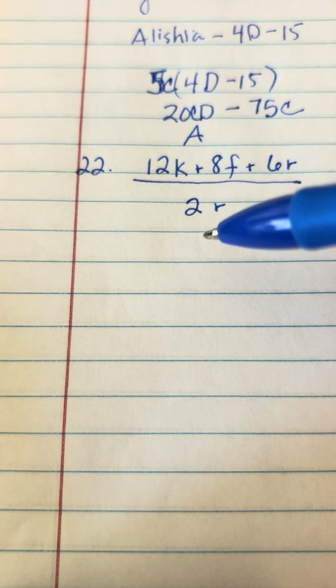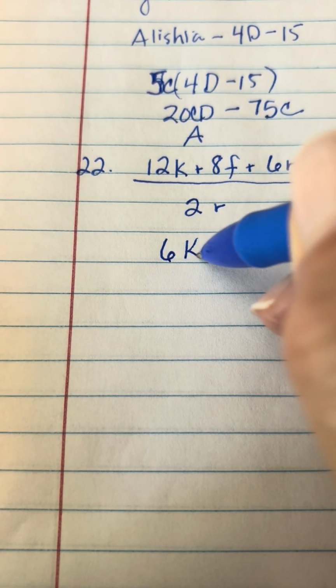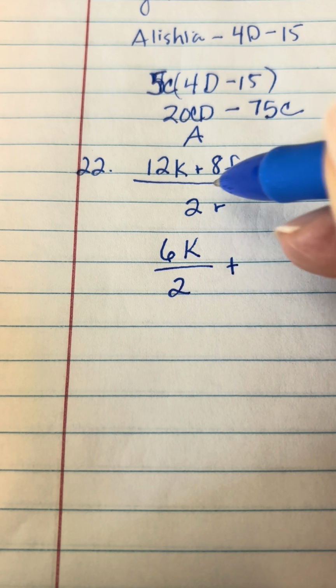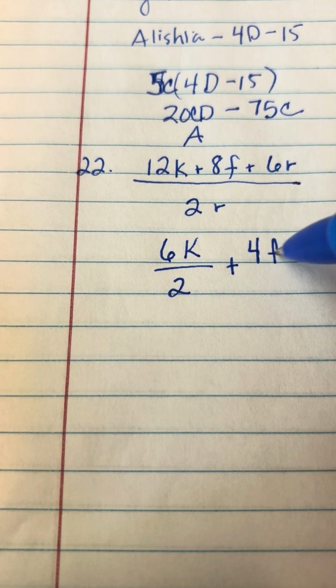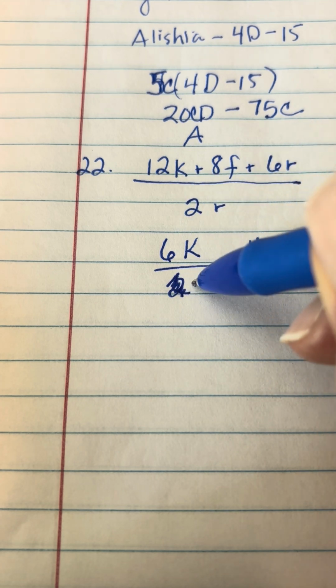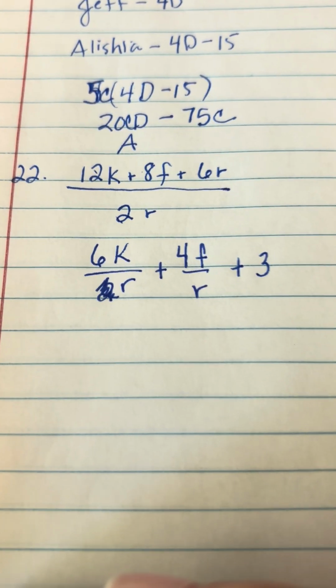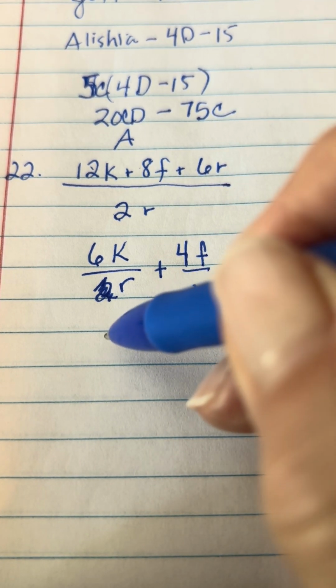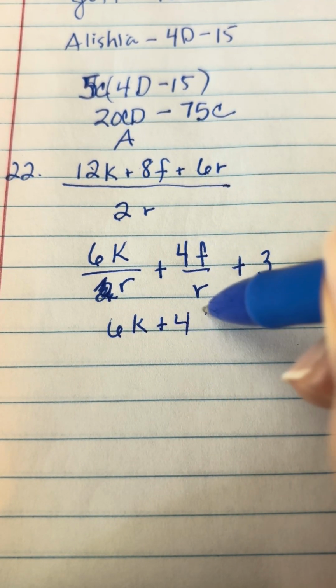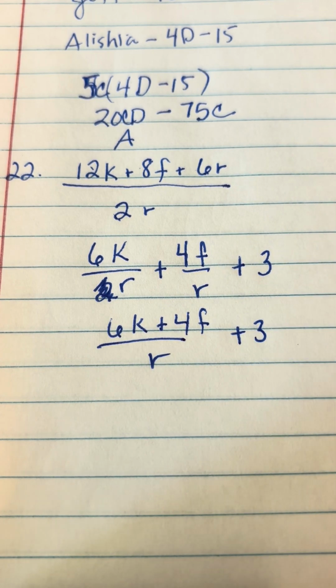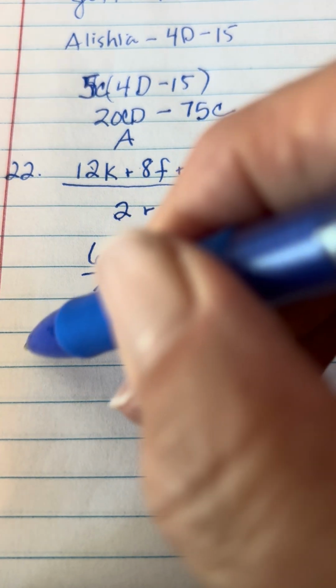I can see that 2 goes into 12 6 times, so that's 6K over R plus 4F over R, because the 2 goes into this and this, and it goes into the last one 3 times, because the R's are going to cancel out. So I can see that this is the same as this answer that they have in the book. So that looks like letter B.